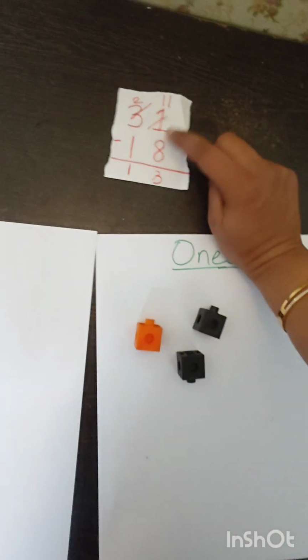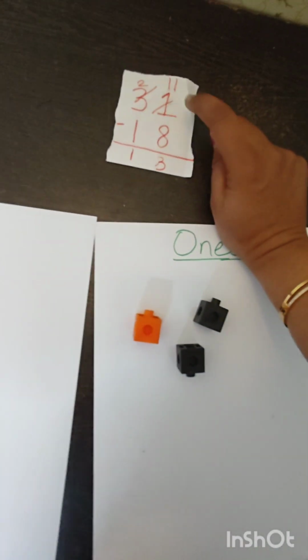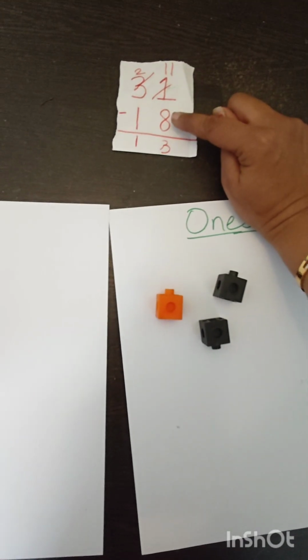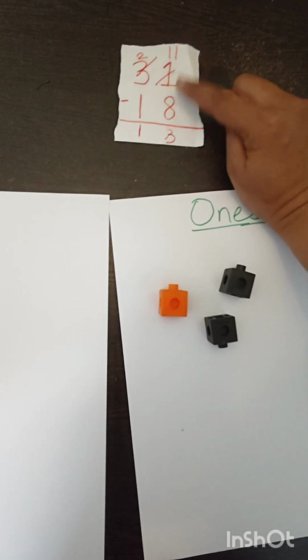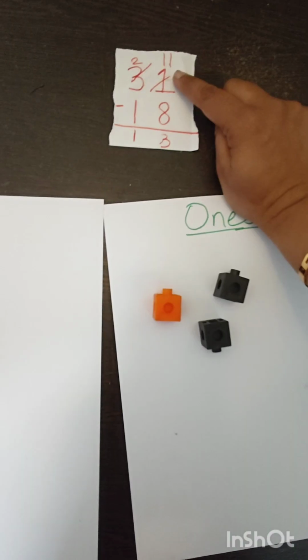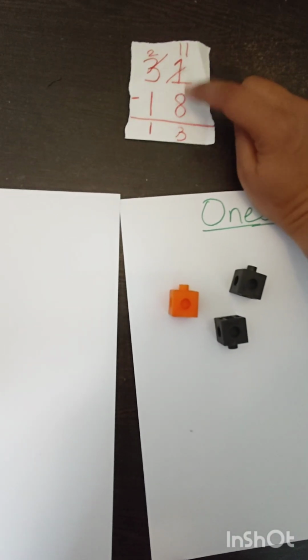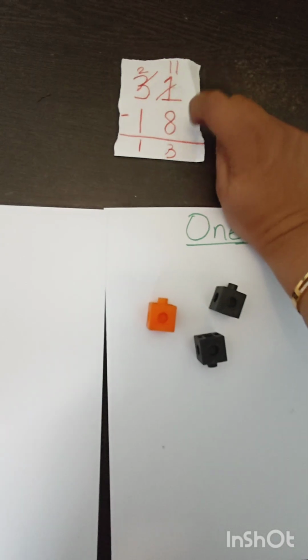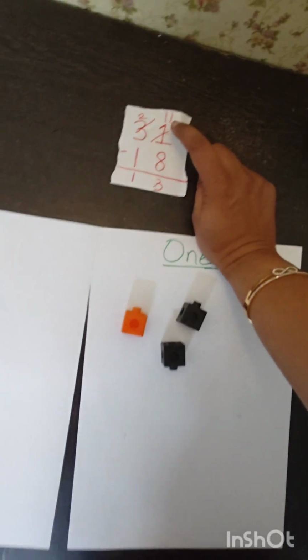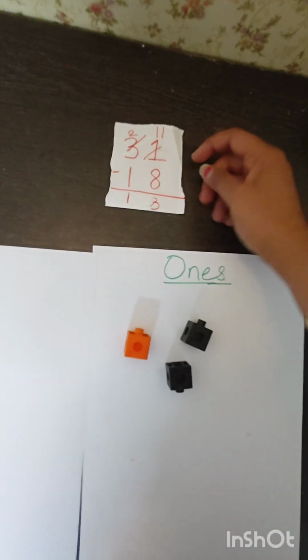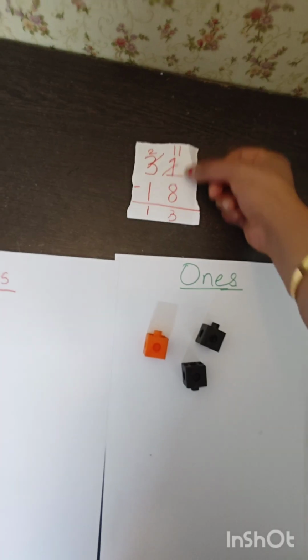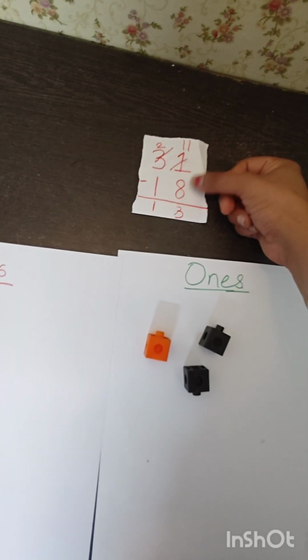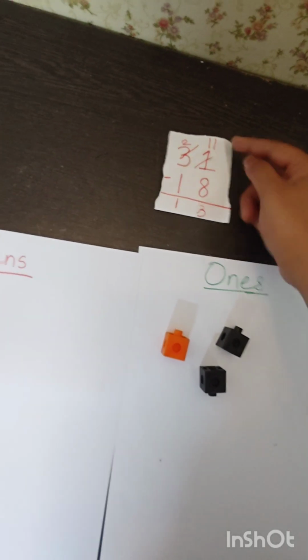So what we are going to teach them is, when the sum is presented, you always deduct the below number from the top number. And if the top number is smaller than the below number, then you need to borrow. Let the child take the decision here.